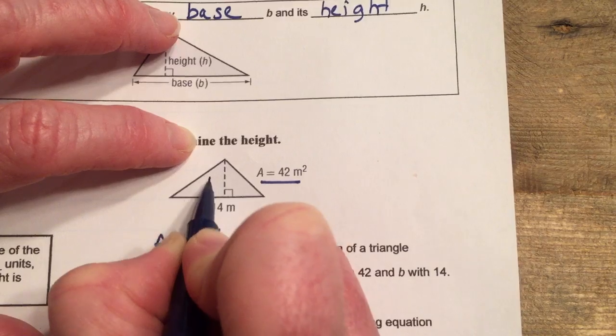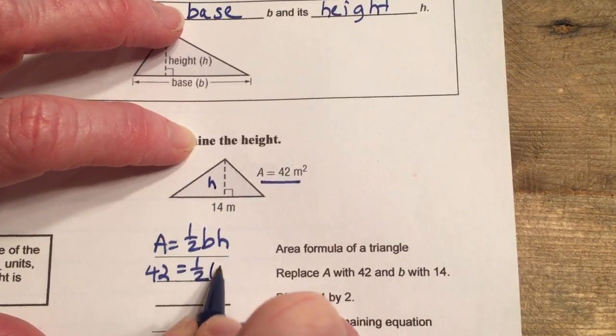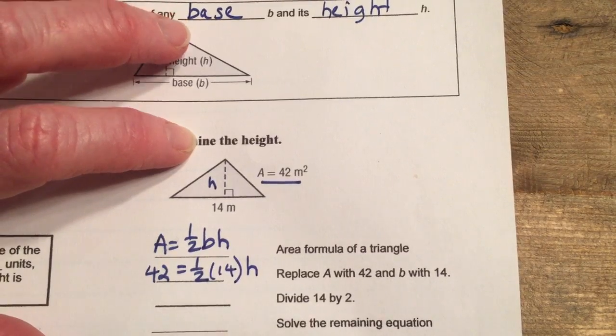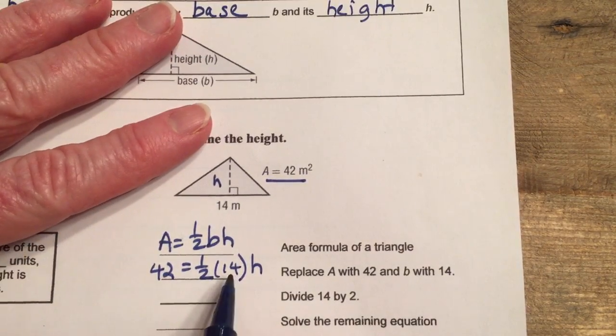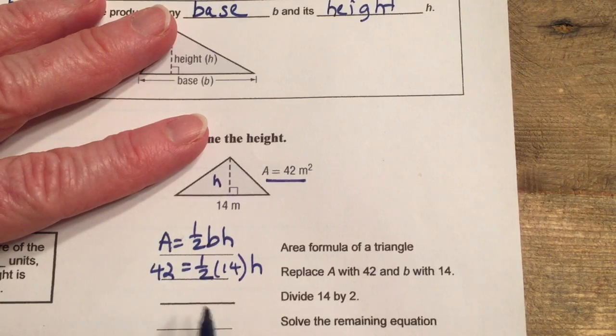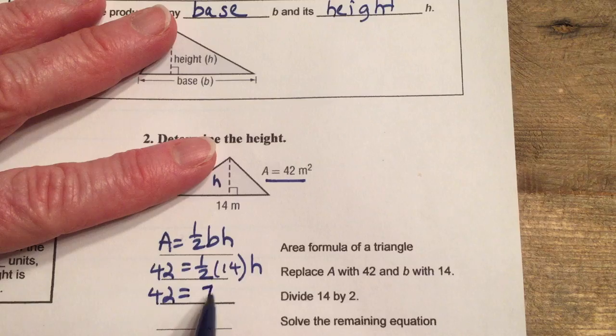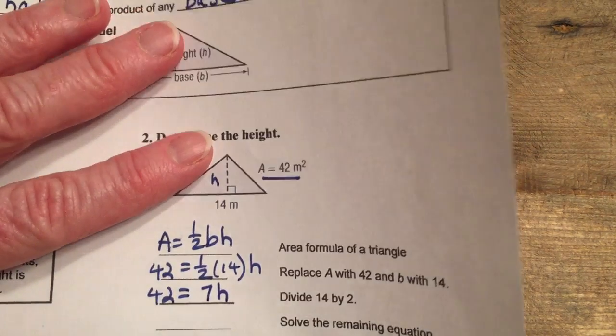So this is the base, height is what I'm looking for. The base is 14, the height I don't know. So when you solve a problem like this, you want to go ahead and work out what you can. So I can do half of 14 on this side. Can't do much with 42 yet. So half of 14 is 7, which means 7 times H.